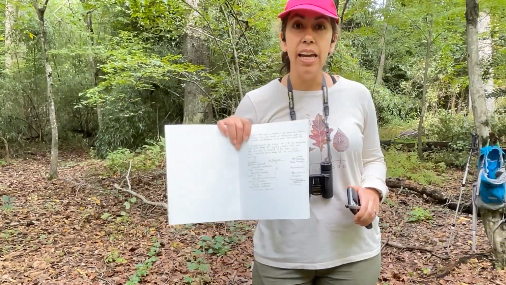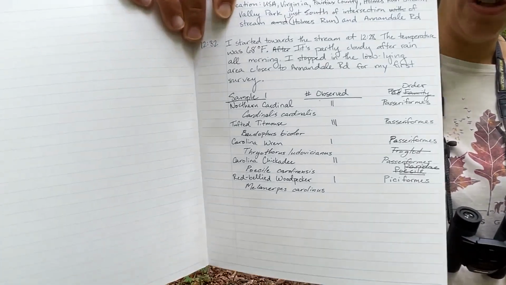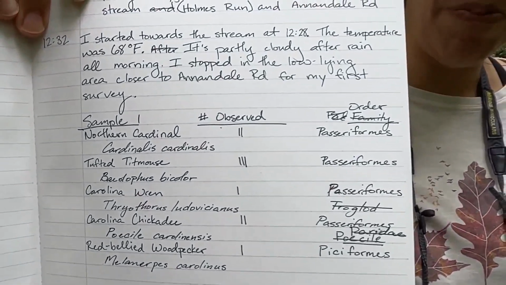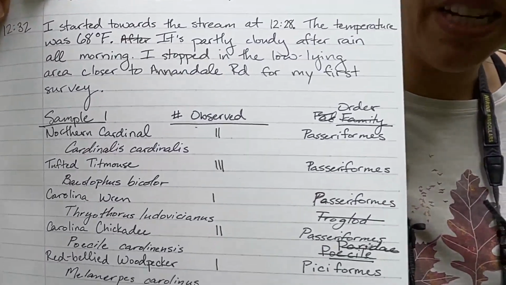All right, so I finished my first recording and set of observations in my first location. So I went a little overkill. So I have my samples. I also recorded their scientific names. The app is gonna give you common names.